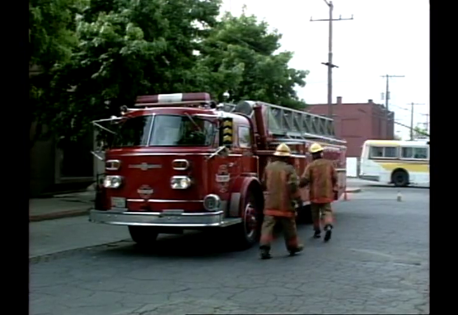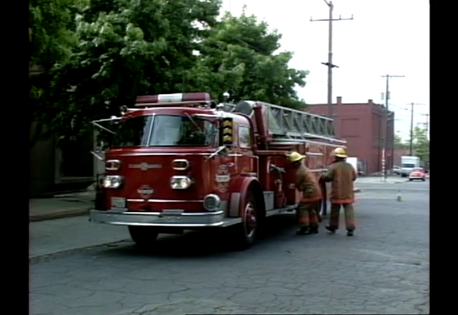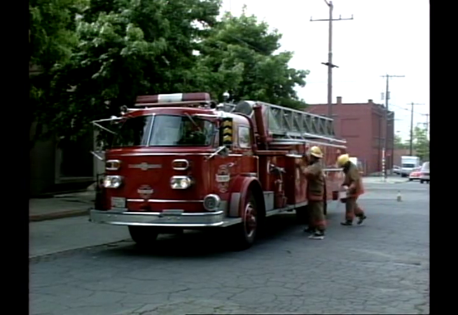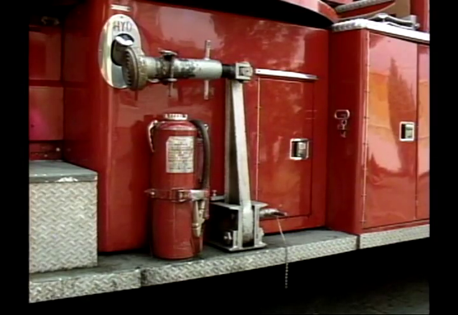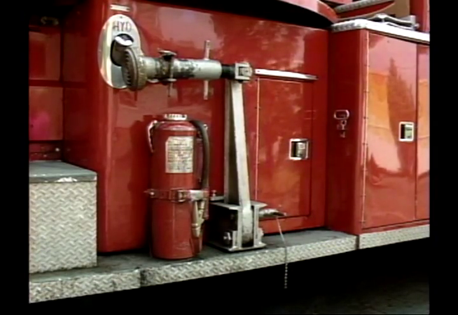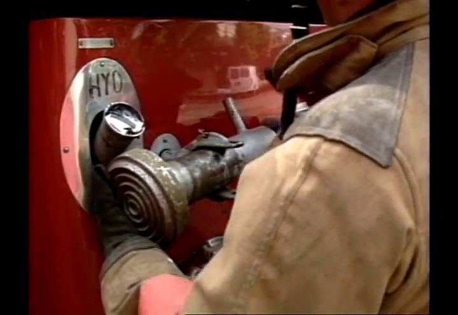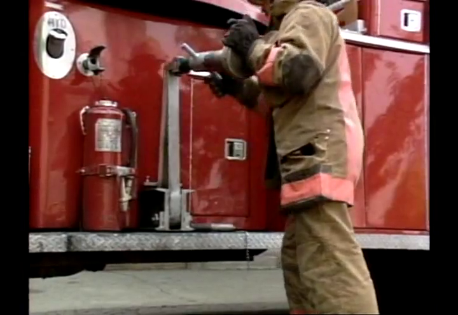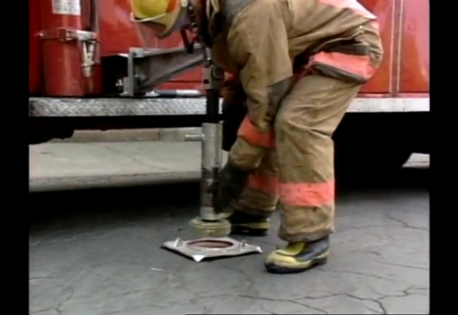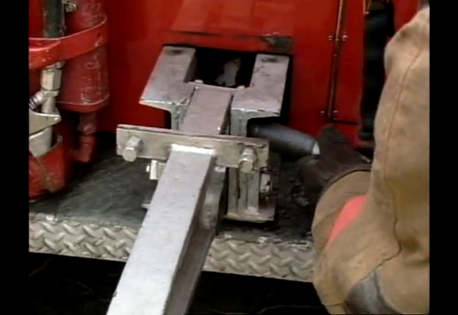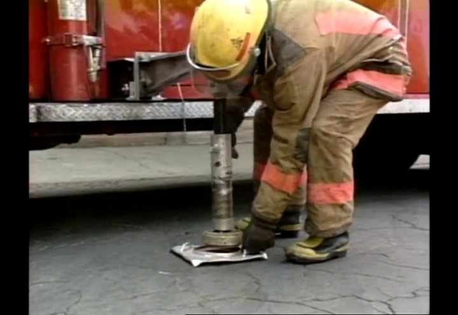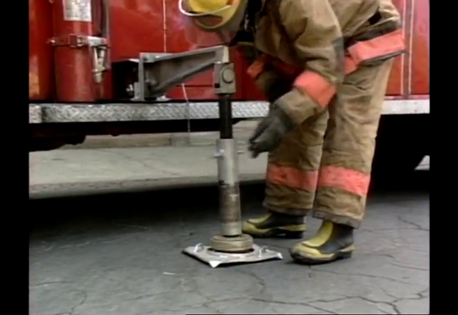On some older aerial apparatus, you will find manual stabilizers. Manual stabilizers are similar in operation to the box-type stabilizers described earlier. On midship apparatus with manual stabilizers, the extension arms are stored perpendicular to the ground. To operate the stabilizers, you first remove the pin that locks the extension arm in the stored position. Then lower the arm to the horizontal position and reinsert the locking pin. Position the footplate under the jack and lower the jack onto the plate. Repeat this process for the other side of the apparatus.